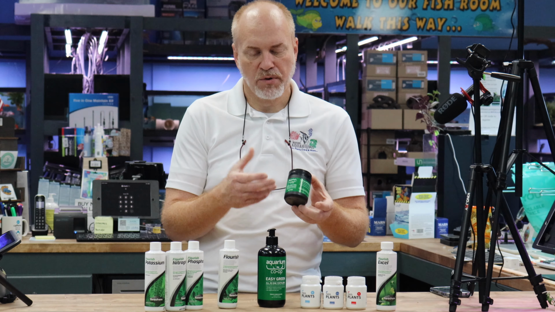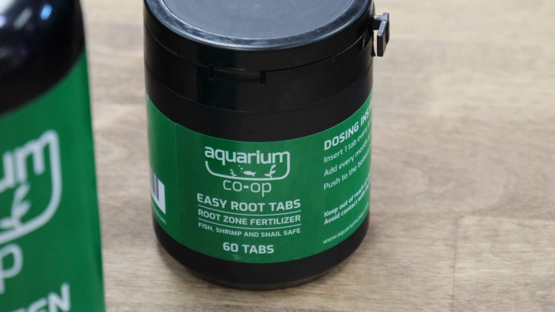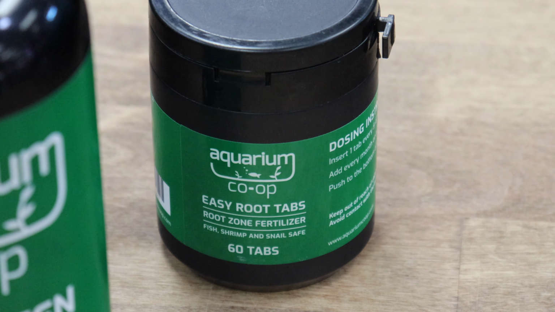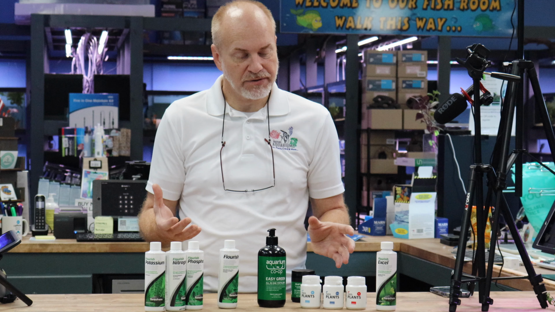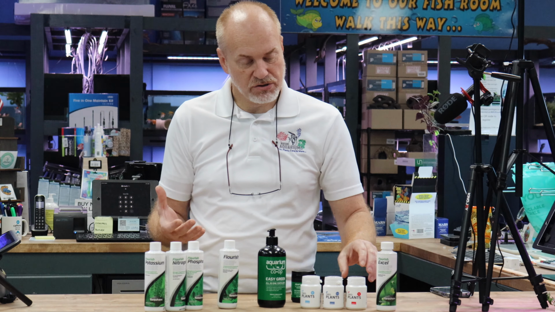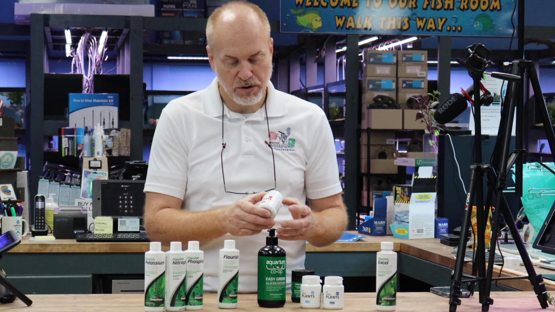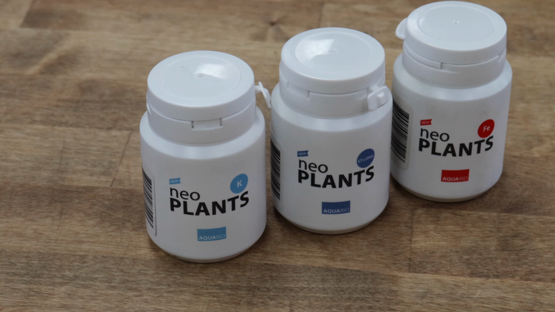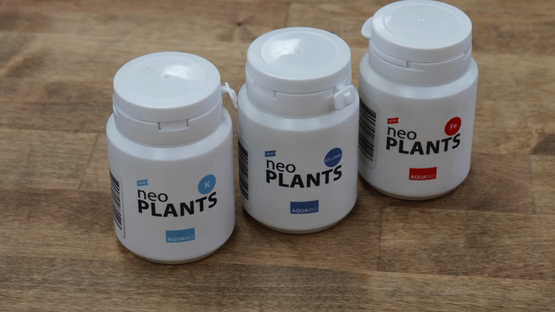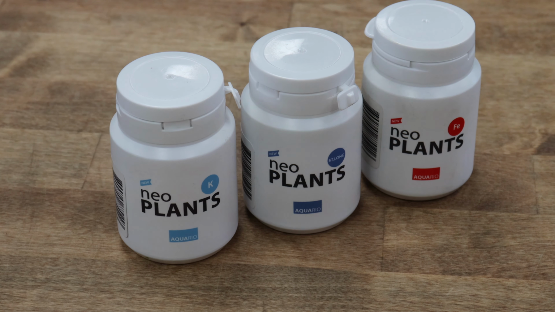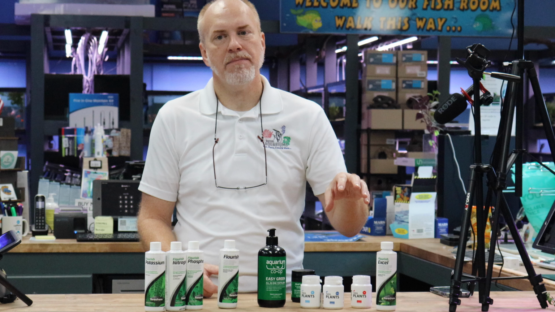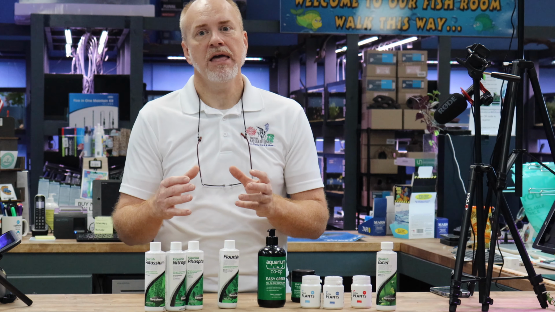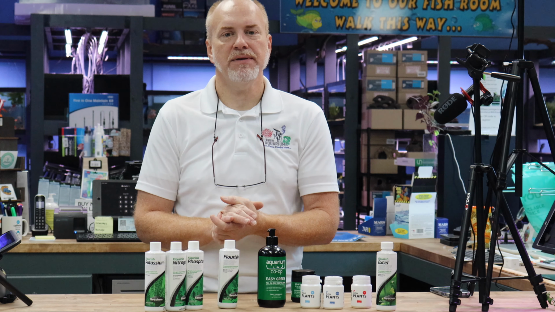Something like the Aquarium Co-op Easy root tabs, they have all the nutrients in there. I will say something to the effect that swords are very heavy iron feeders. If you have a lot of swords, I would recommend picking up something from Aquario, which is a wonderful Korean company. They have iron only tabs, and what's nice with them, they actually make potassium only tabs and they make trace only tabs, so you can actually mix and match them and add whatever your plants may be deficient in.